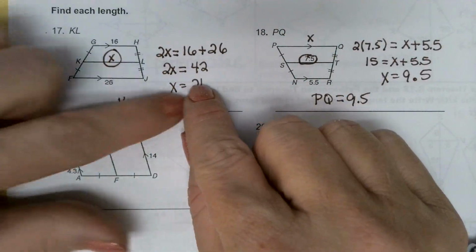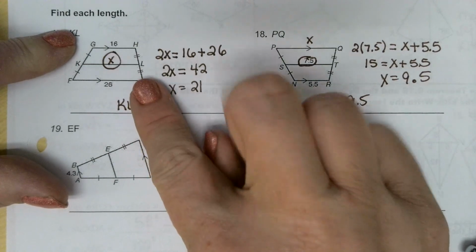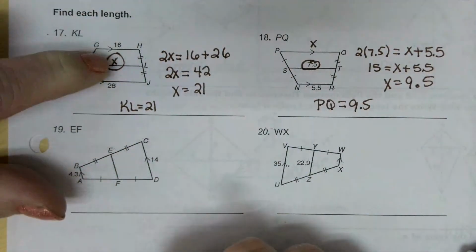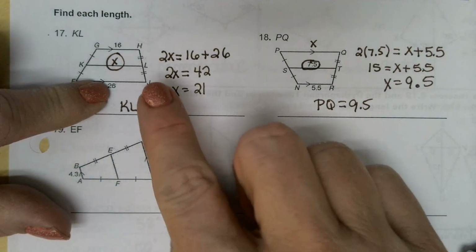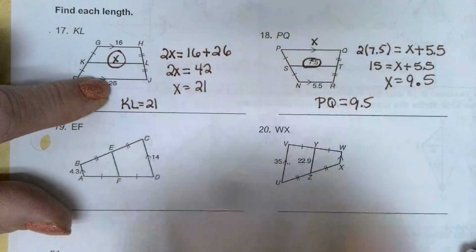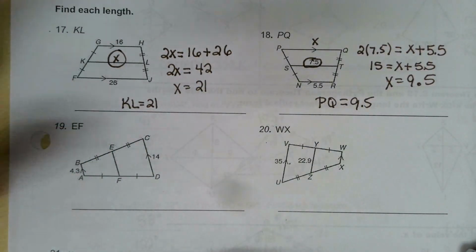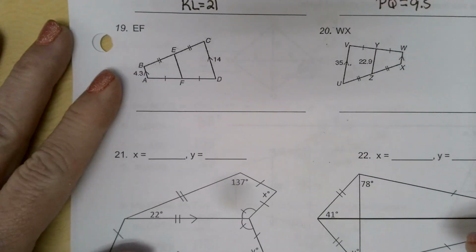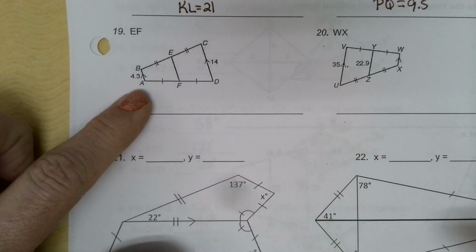So we're going from 16 to 21: 16, 17, 18, 19, 20, 21. That's 5 steps. So then from 21 to 26: 21, 22, 23, 24, 25, 26. It's the same. Okay, so that's what's happening with the mid-segment. So go ahead and find the answer to number 19.